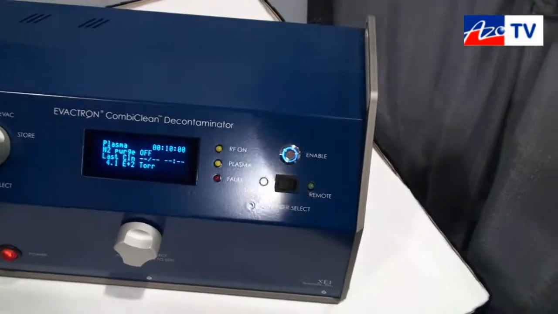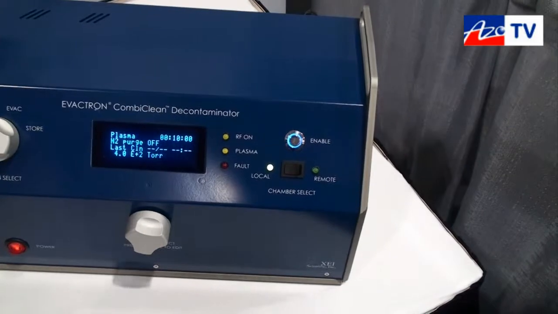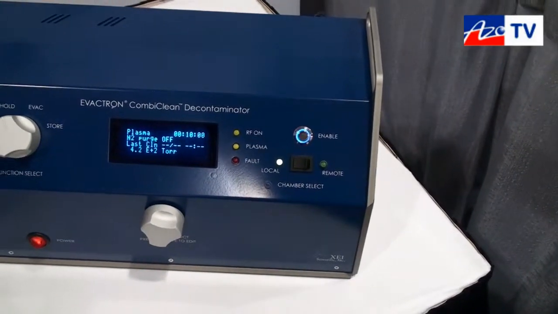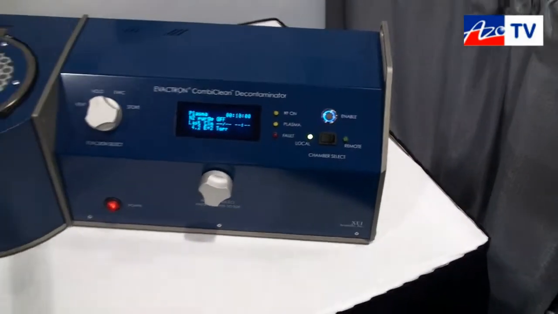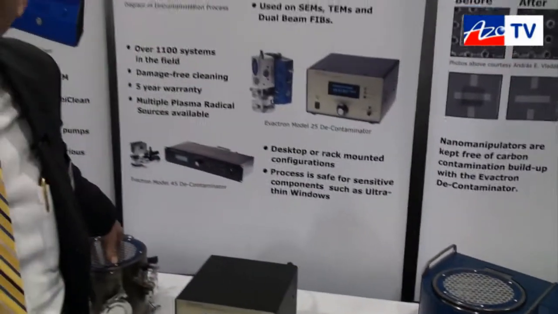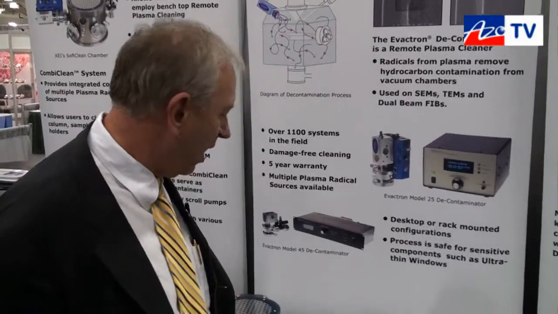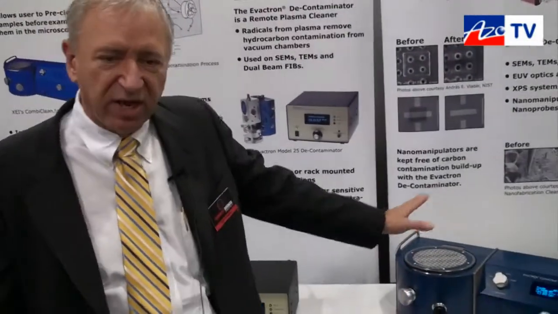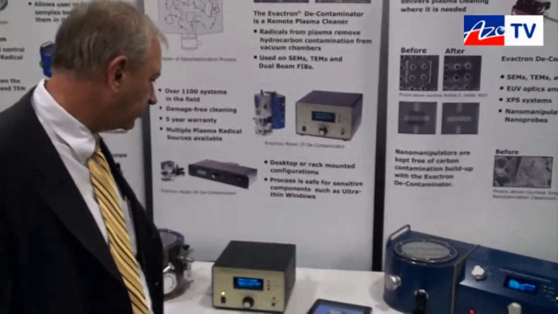So we're driving more than one plasma radical source with one system. It's very, very cost effective. The prices on these are much lower than complete new plasma cleaning systems. In fact, the combined system over there is about $35,000.